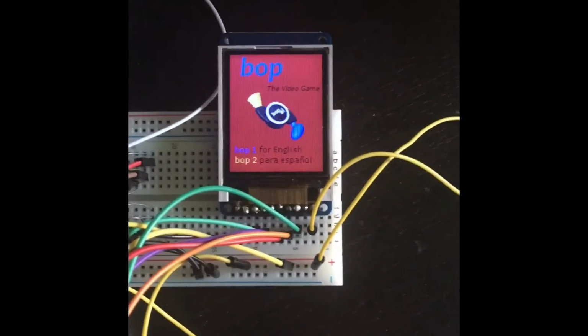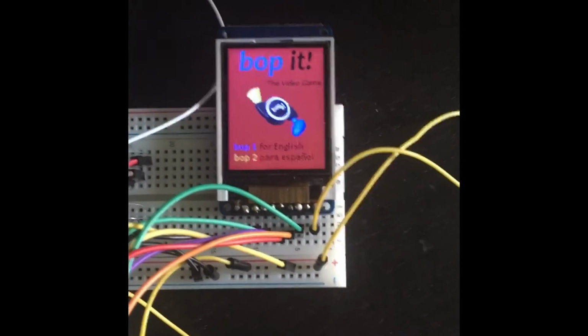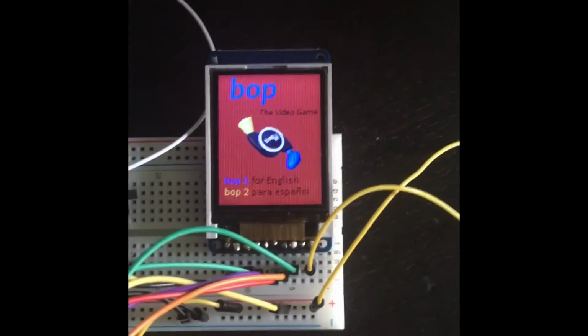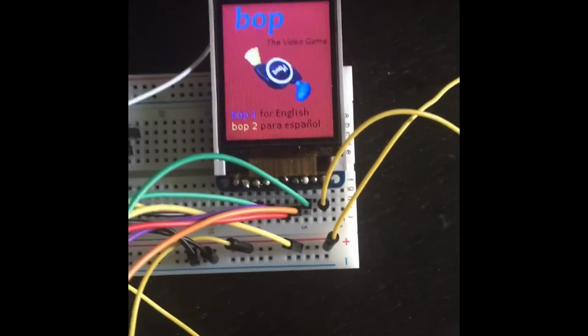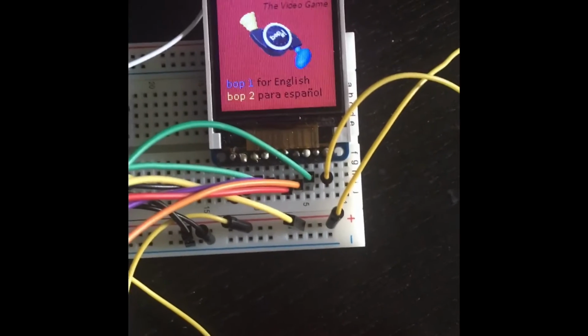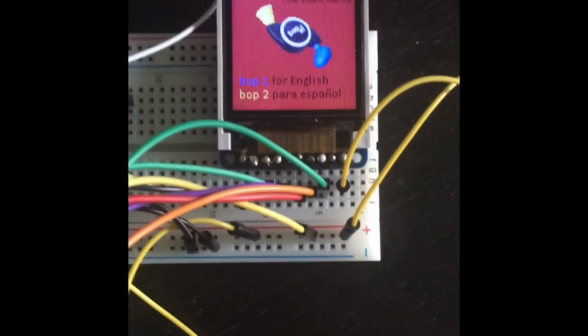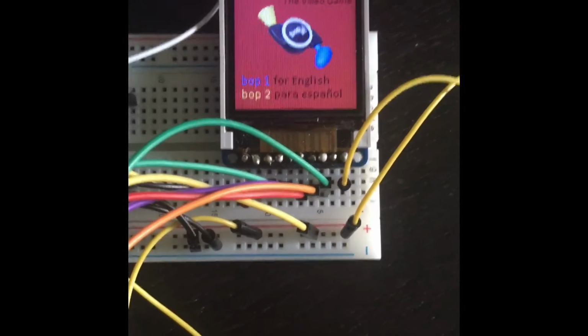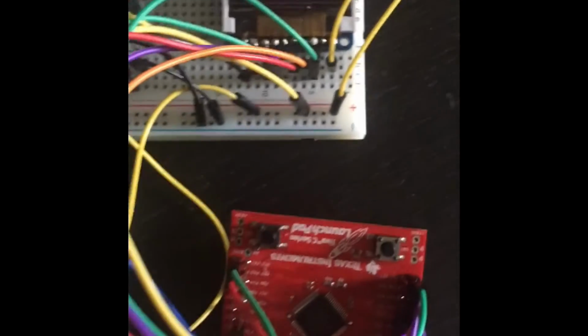That's right. We created the classic handheld game of Bop It on the TM4C. Now, when you reset the game, you'll have the option of selecting to play in either English or Spanish. To select either one of these options, use the board buttons. One button will start the game in English and the other in Spanish. For this demonstration, we'll start it in Spanish.